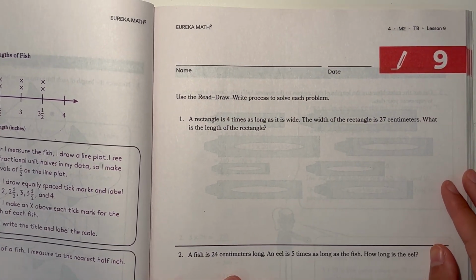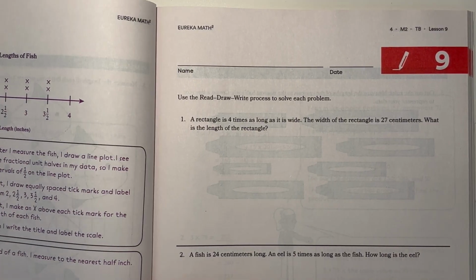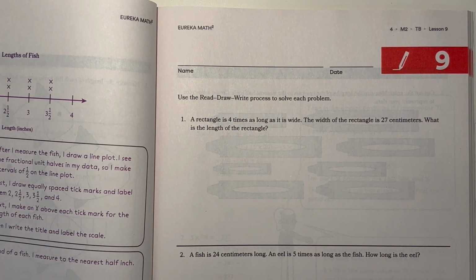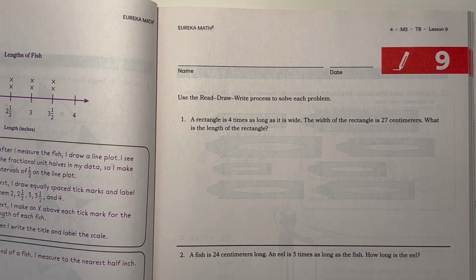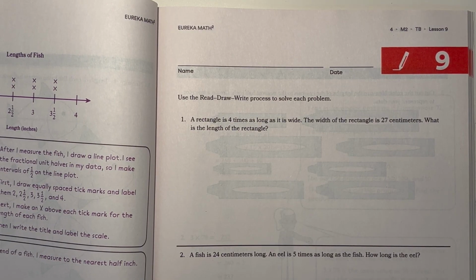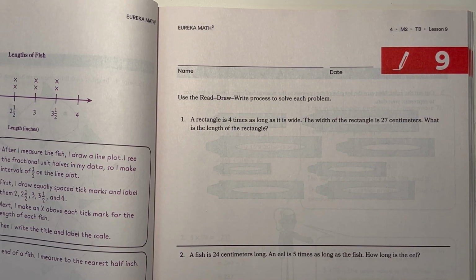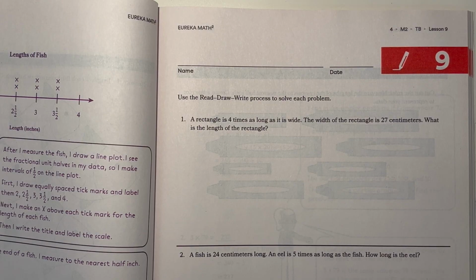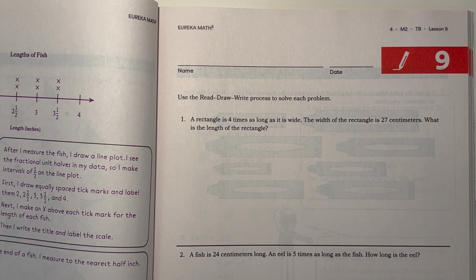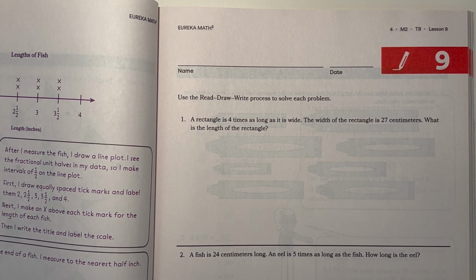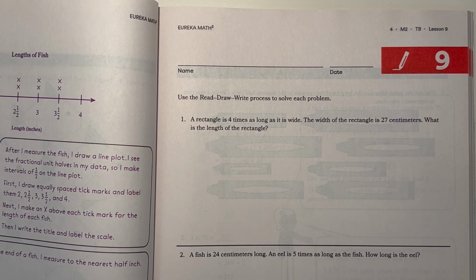Okay, this is lesson 9. Use the redraw right process to solve the problem. So, number 1, a rectangle is 4 times as long as it is wide. The width of the rectangle is 27 centimeters. What is the length of the rectangle?